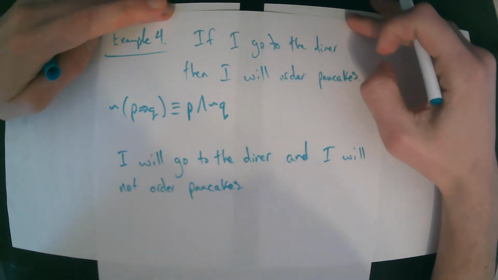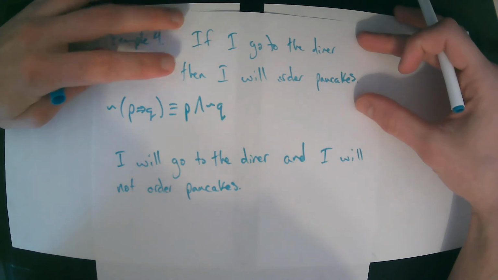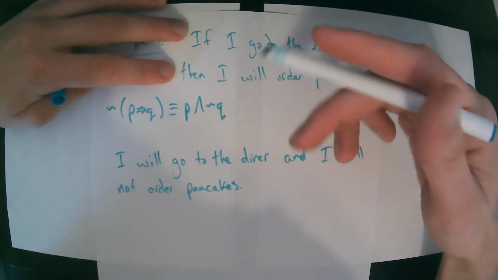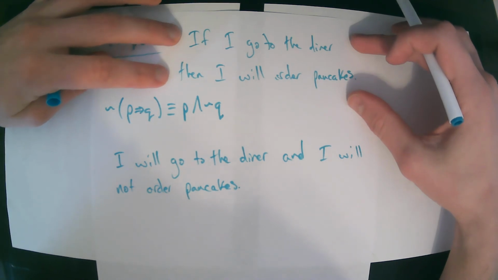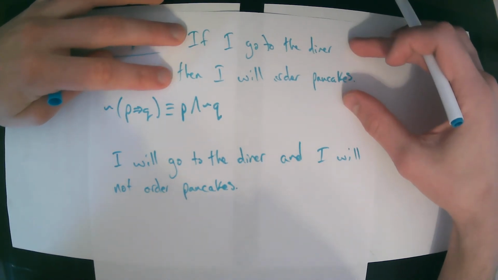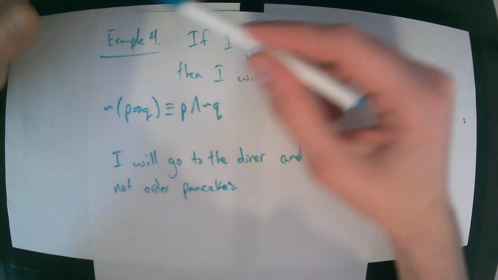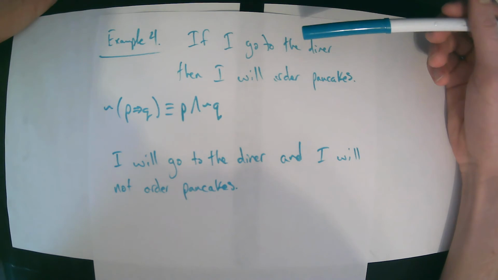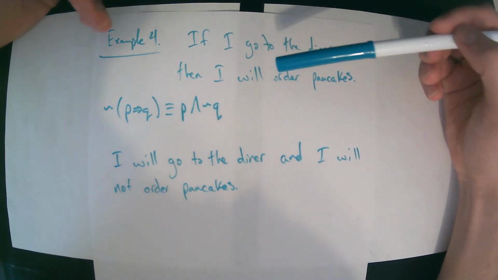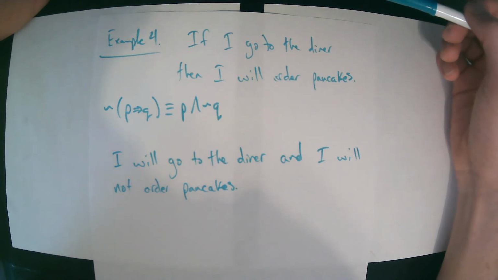So let's see if we can reason through this in our minds without using symbols. We've already proven it with symbols, right? But let's see if this makes sense to us. If I go to the diner, then I will order pancakes. That makes sense to me. So you're saying, like, if we go up to Waffle House, then I'm going to order pancakes. But I want to say the opposite of that. I want to say it is not true that if I go to the diner, then I will order pancakes.